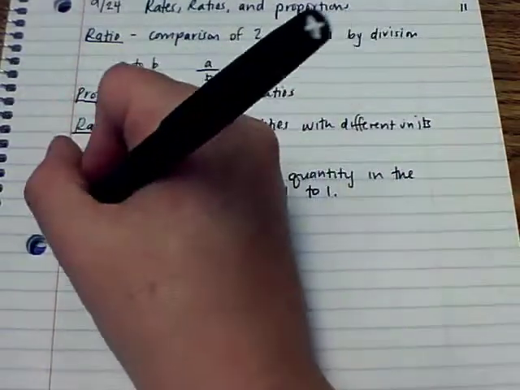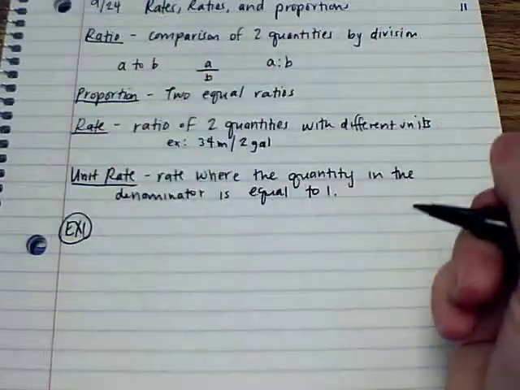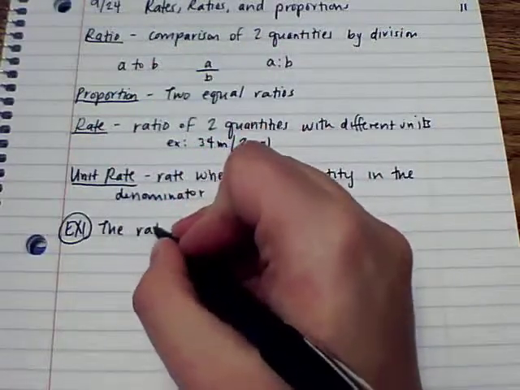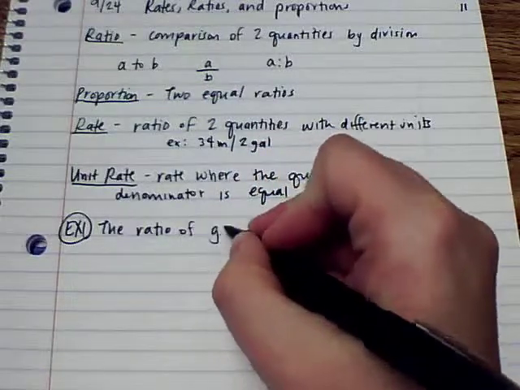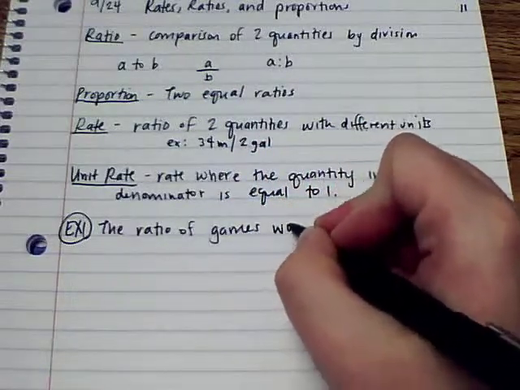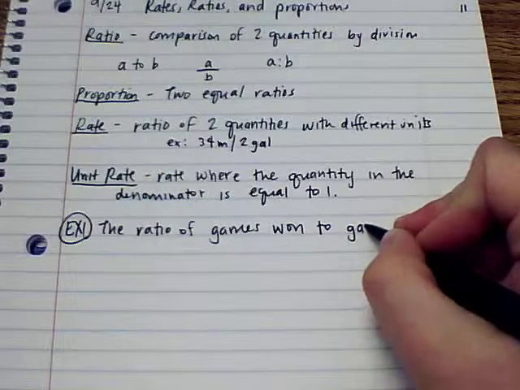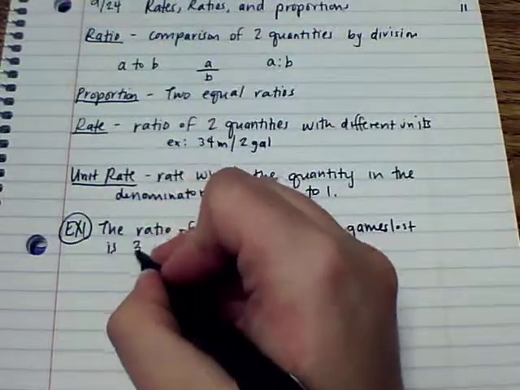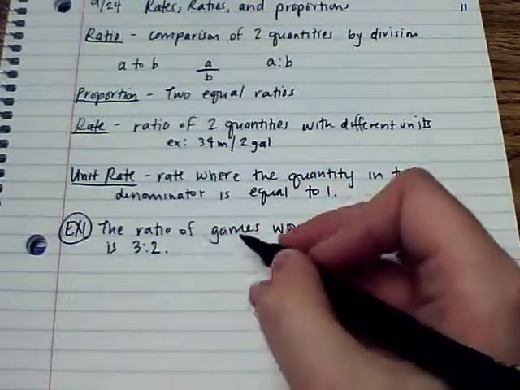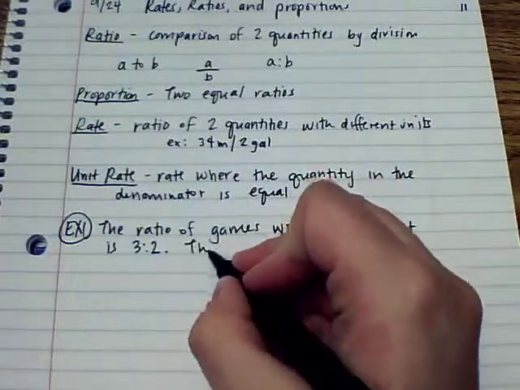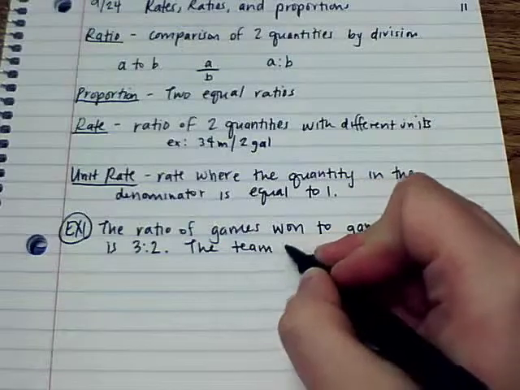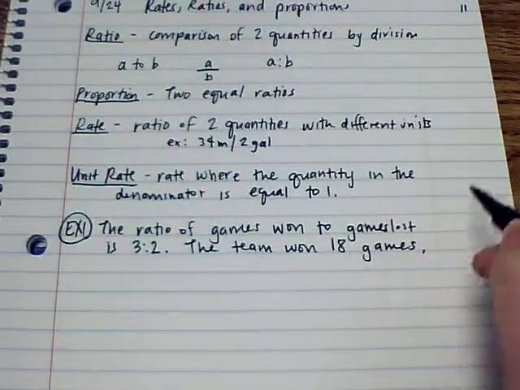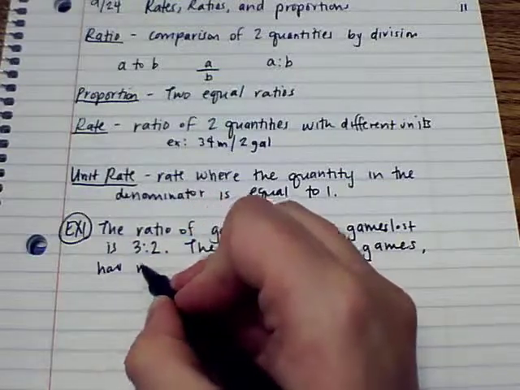All right, example 1. The ratio of games won to games lost is 3-2. The team won 18 games. How many did they lose?